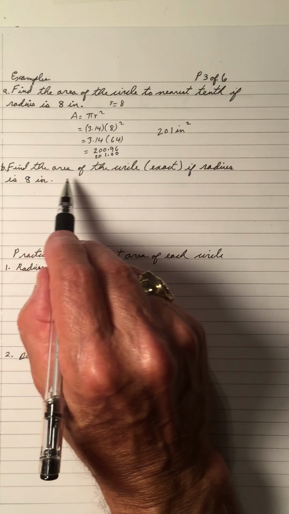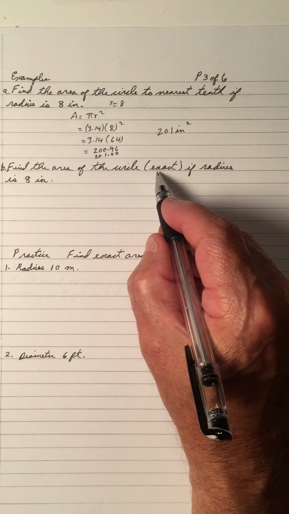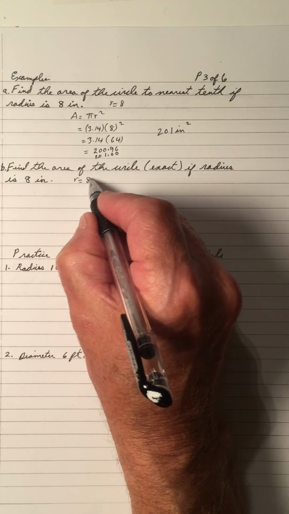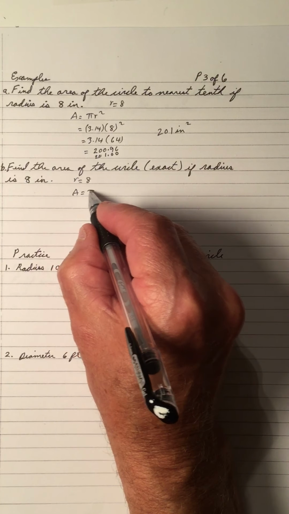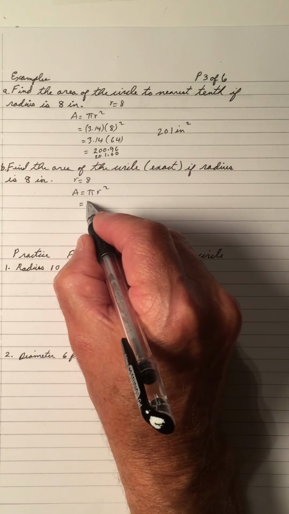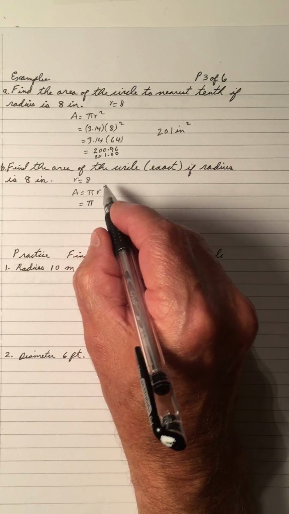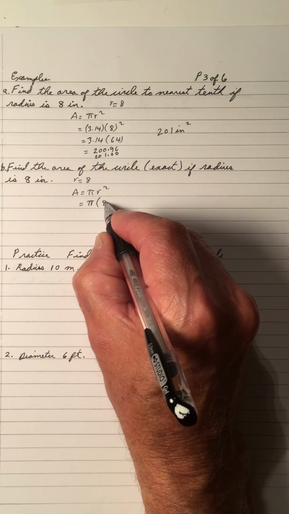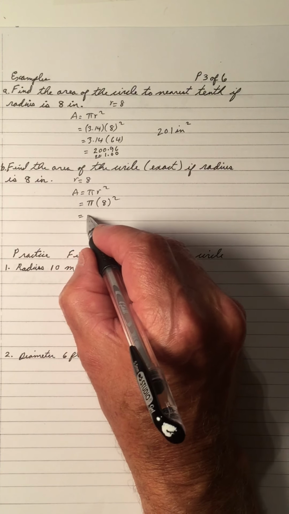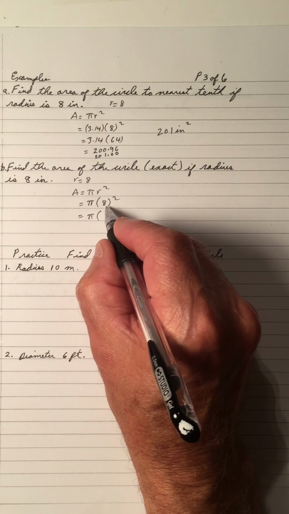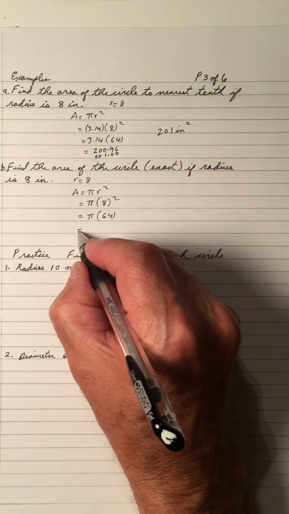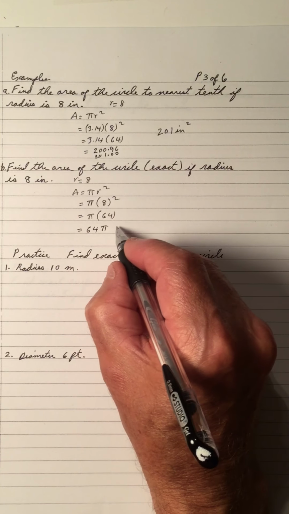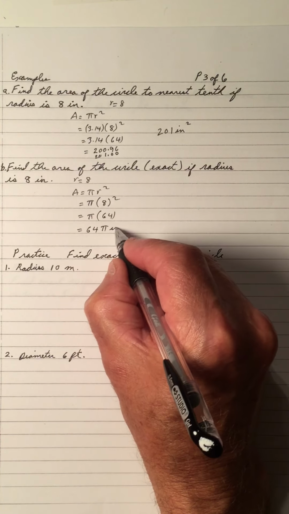The second part, find the area of the circle, the exact area, if the radius is 8. So the radius is the same as before, 8. The area of a circle is pi r squared, the formula. We're finding the exact area, so we do not change pi to 3.14. We leave pi as is. Radius is 8, and we have the squared. So we have pi, 8 squared. 8 times 8 is 64. So that gives us the 64 goes before the pi. And the unit is inches, so we have square inches.